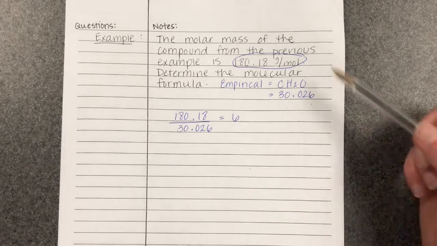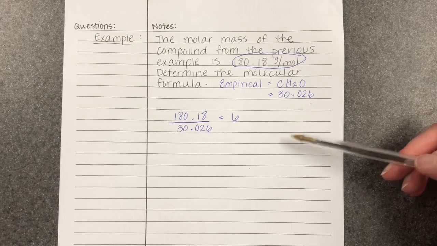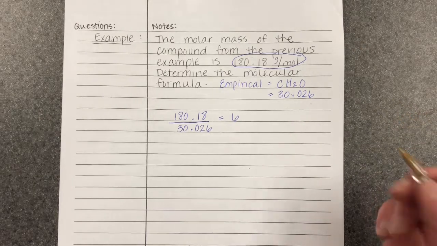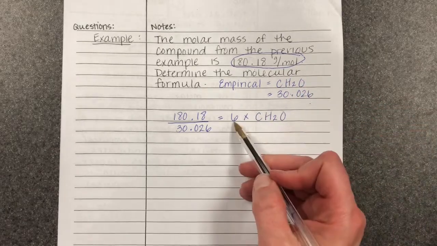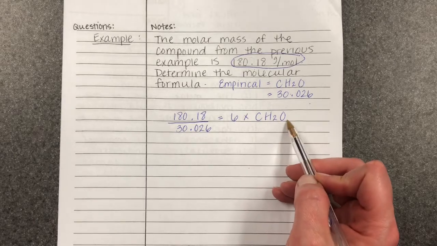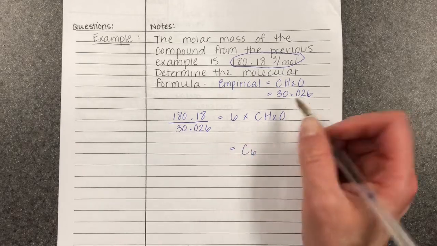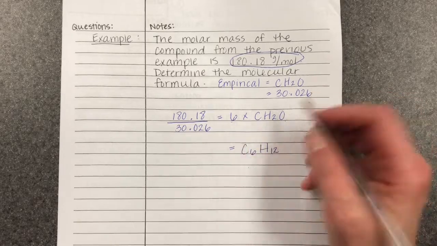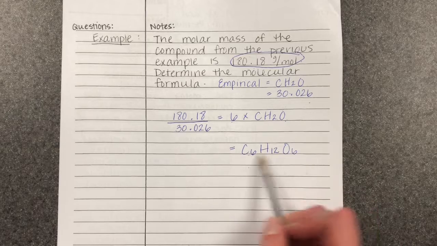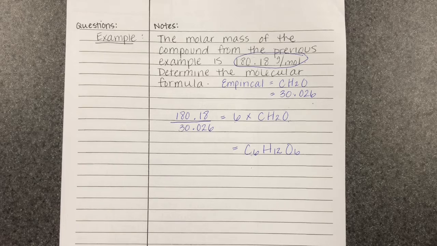What does this tell me? That tells me that my molecule is actually 6 times larger than my empirical formula. So if my molecule is 6 times larger, I'm going to multiply my empirical formula by 6. If I multiply each subscript in this empirical formula by 6, I end up with the formula C times 6, C6, H2 times 6, so 2 times 6 is 12, O times 6, O6. So the formula for this compound is C6H12O6, which should look pretty familiar to you. That's the formula for glucose.